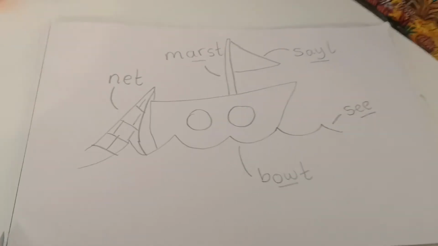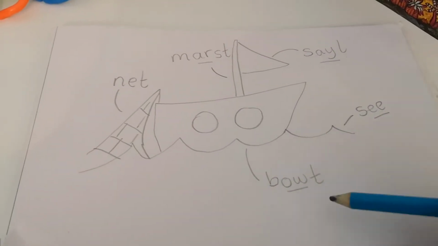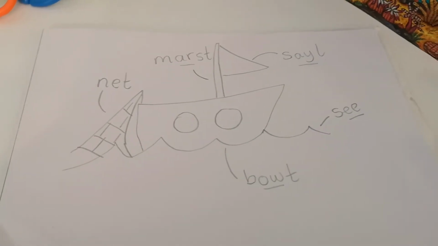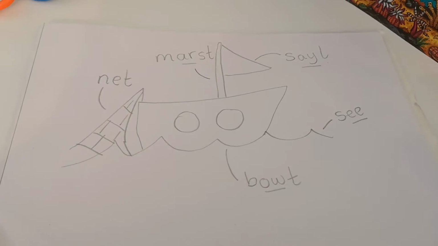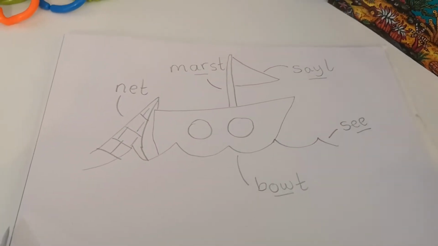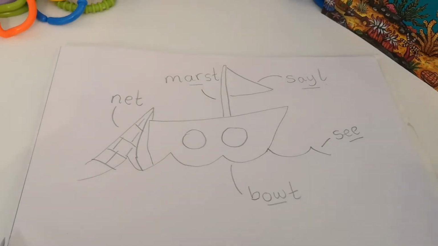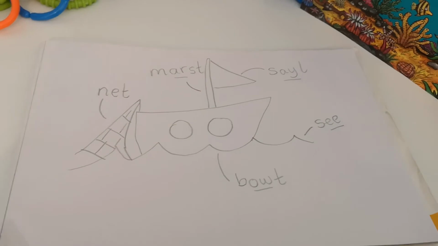Wow, I used loads of digraphs here. Look at that. I've labelled my boat using my sounds that I've learnt. See if you can try that as well. If you want to add extra things on, you can add extra things and label those as well. I'd love to see a picture of your boat. If you want to send a picture in to Miss Begg and Miss Cypher, I'll be able to see it as well. Well done, everyone.